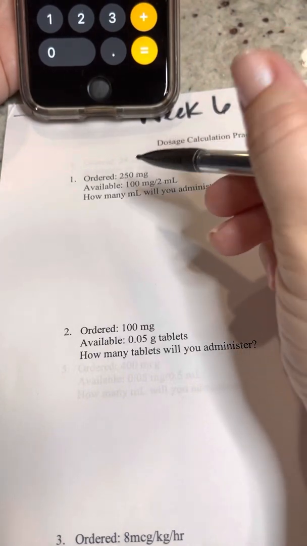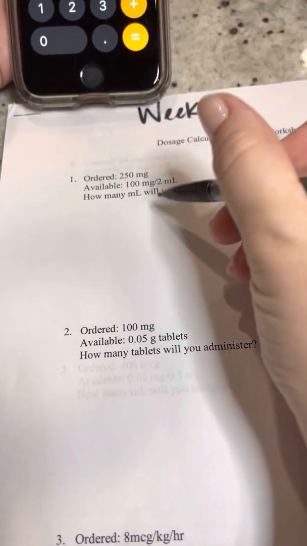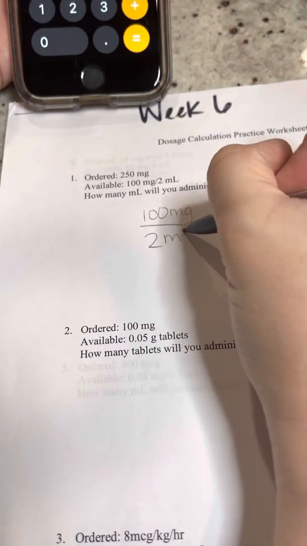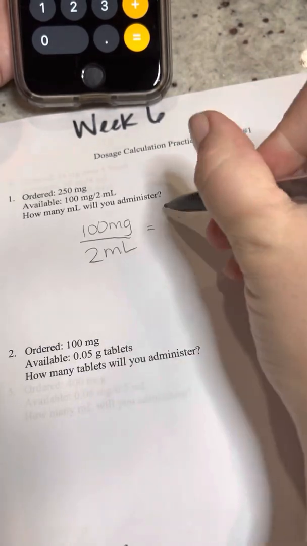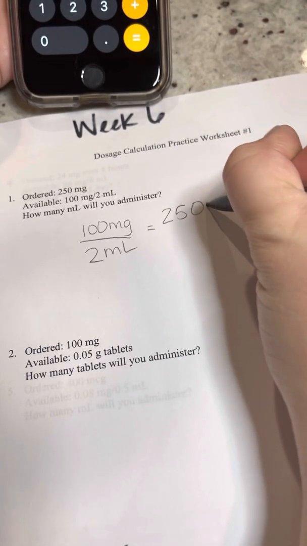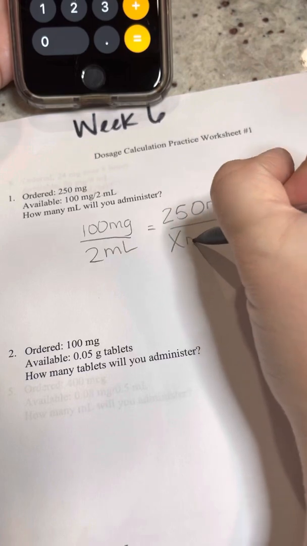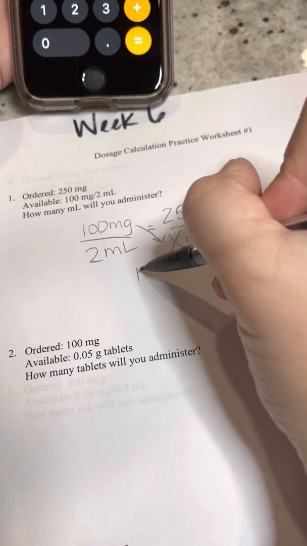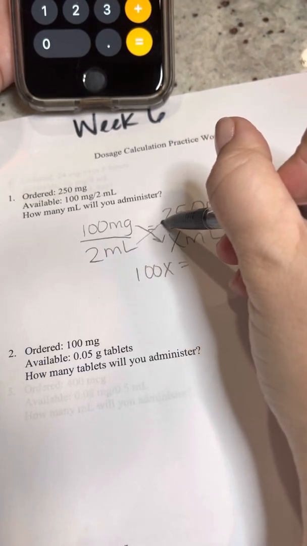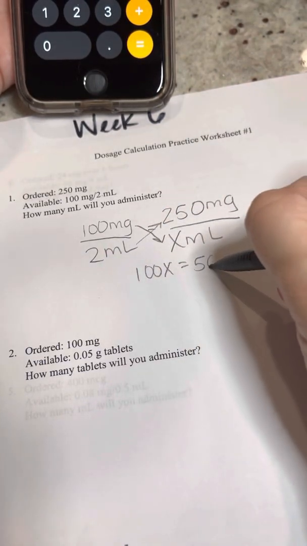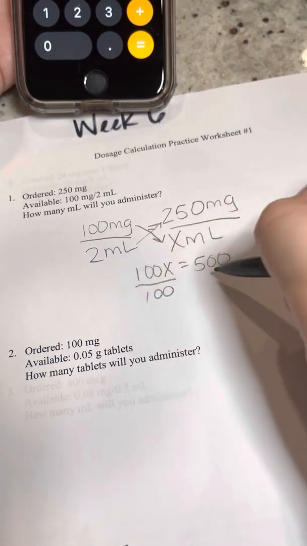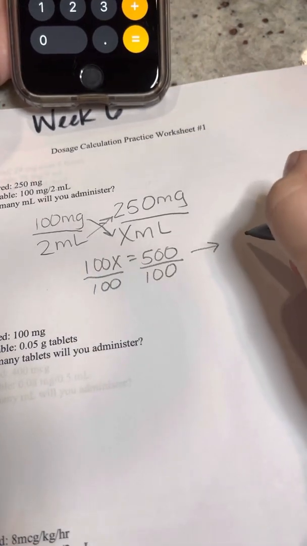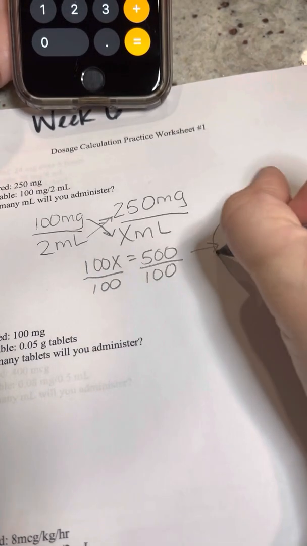If you want to set up a table, we always start with what we have available. So we do 100 milligrams in 2 mLs. And our patient needs 250 milligrams. And we need to see how many mLs that is. So we would cross multiply. 100 times x equals 2 times 250, which is 500. Divide each side by 100, and you get 5 mLs.